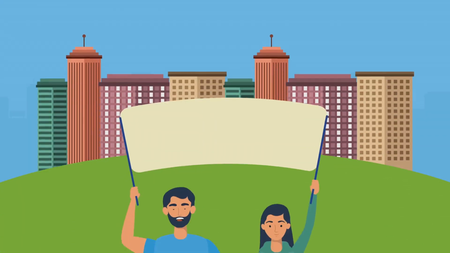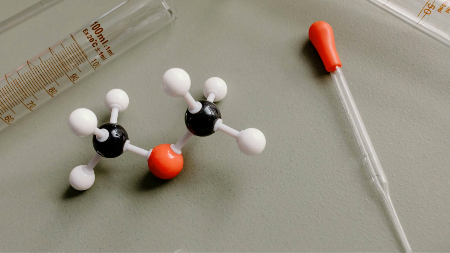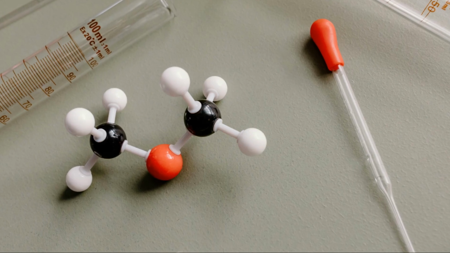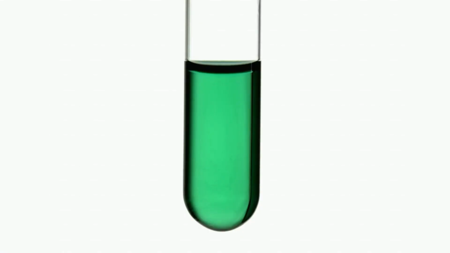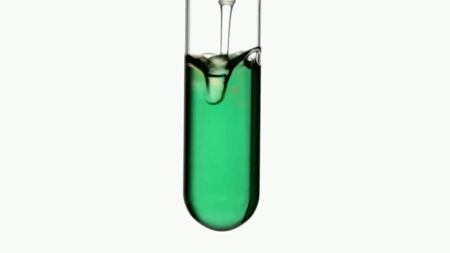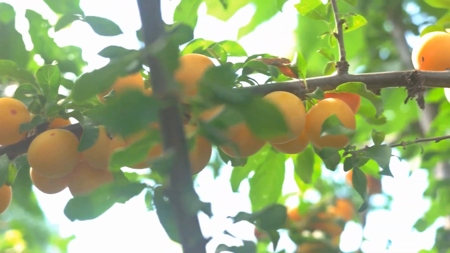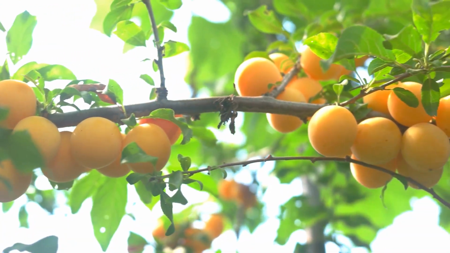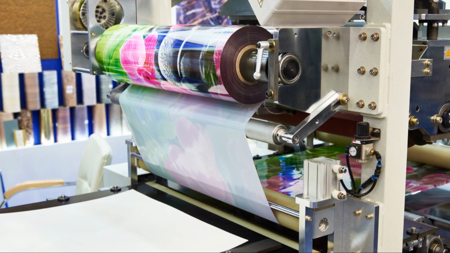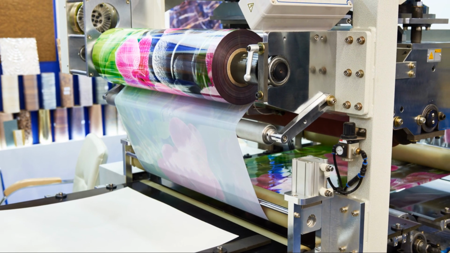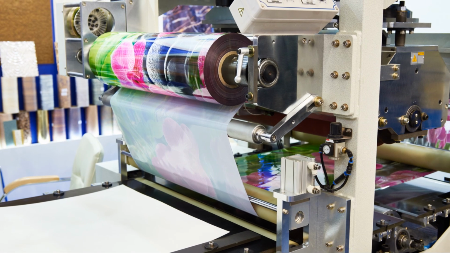Next up are alkenes, the rebels of the group. Alkenes have at least one double bond between carbon atoms, making them unsaturated. This double bond makes them much more reactive than alkanes. Ethene, for example, is a plant hormone that ripens fruit. It has a double bond between its 2 carbon atoms. Propene, used to make plastics, is another example of an alkene.